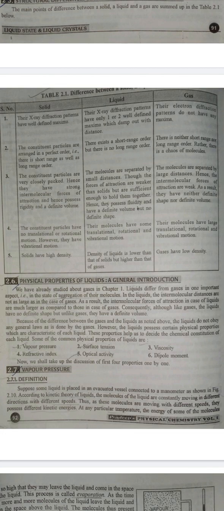Definition. Suppose some liquid is placed in an evacuated vessel connected to a manometer as shown in figure 2.10. According to the kinetic theory of liquids, the molecules of the liquid are constantly moving in different directions with different speeds. Thus, as these molecules are moving with different speeds, they possess different kinetic energies. At any particular temperature, the energy of some of the molecules may be so high that they may leave the liquid and come into the space above the liquid. This process is called evaporation.